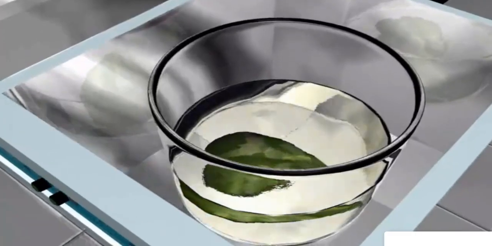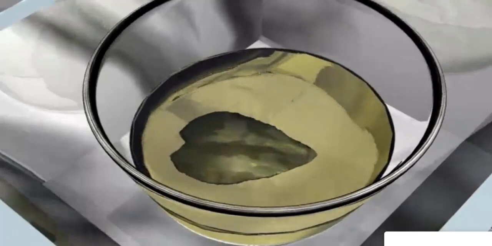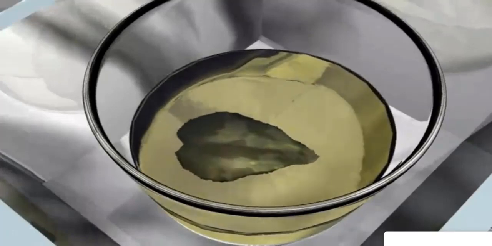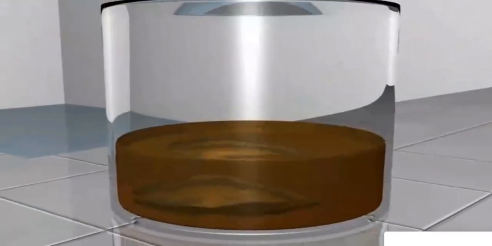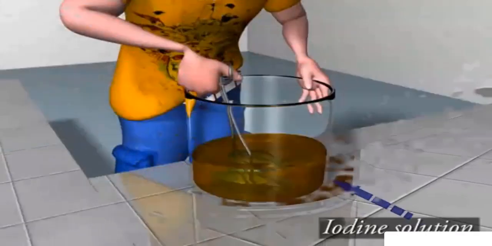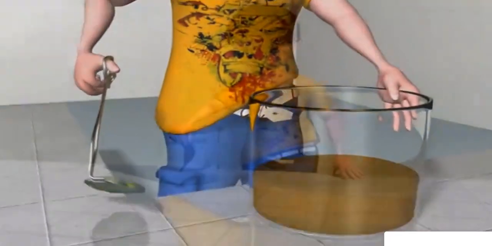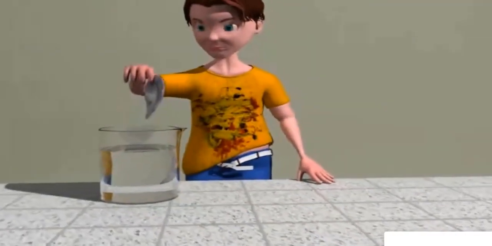Leaf changes, it decolorizes and the color of the solution becomes green. Dip the leaf in a dilute solution of iodine for a few minutes. Take out the leaf and rinse off the iodine solution.